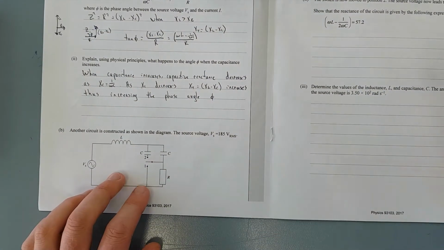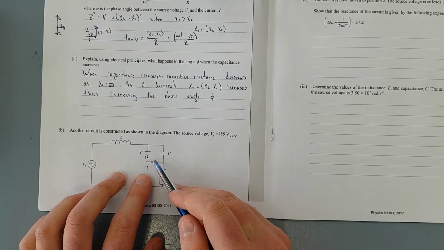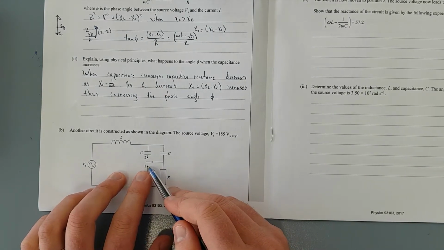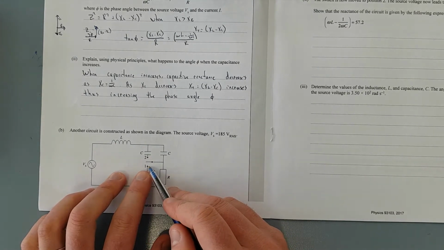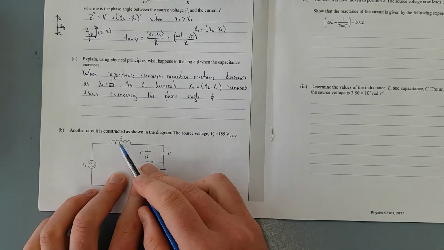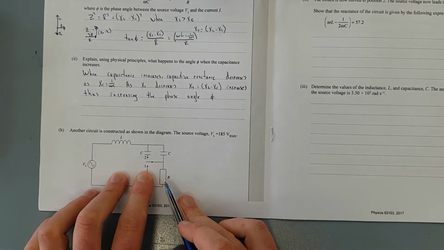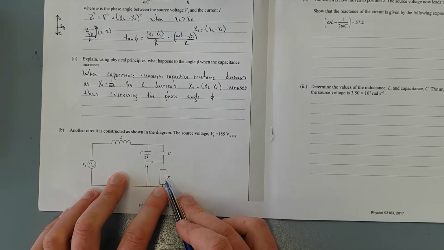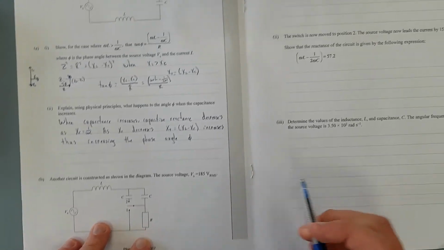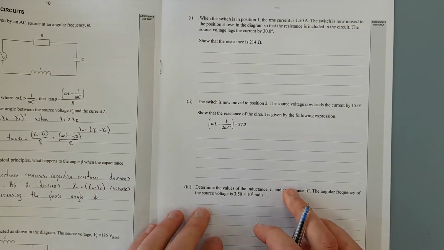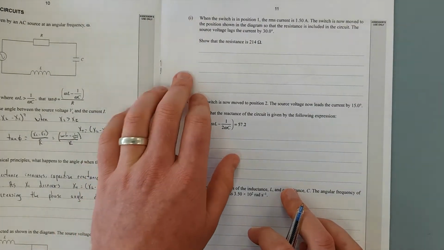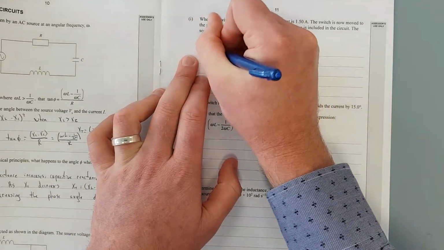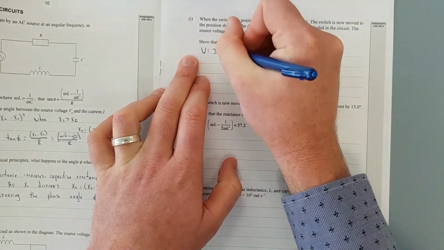So we'll just have a look at things. When the switch is in position 1, it is just an LCR circuit, and the RMS current is 1.5 amps. So we'll find out the total reactance, because that might help us later. So the voltage is equal to the current times the impedance.